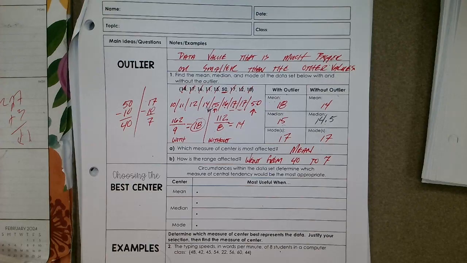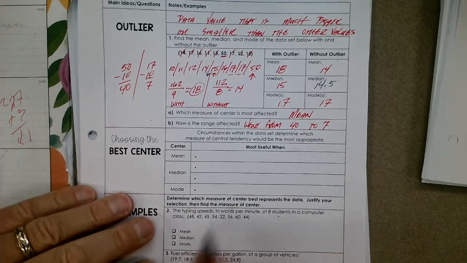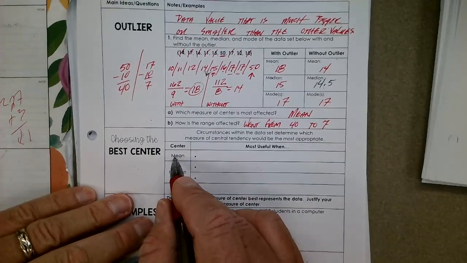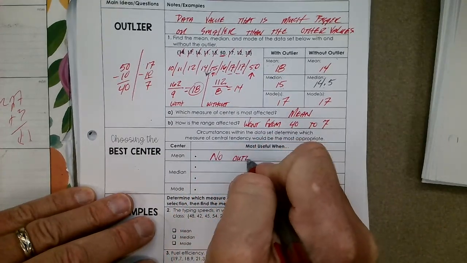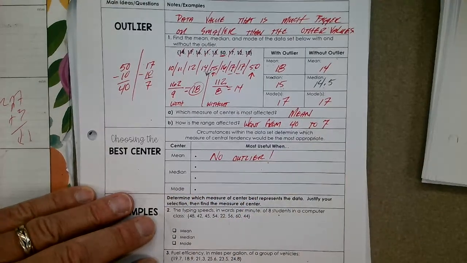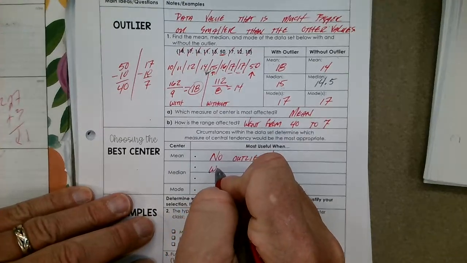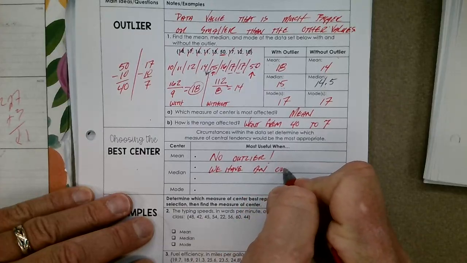All right, so what are the best measures of center to use? Best measure of center with an outlier: we want to use the mean with no outlier. No outlier, use the mean. We want to use the median when we have an outlier.